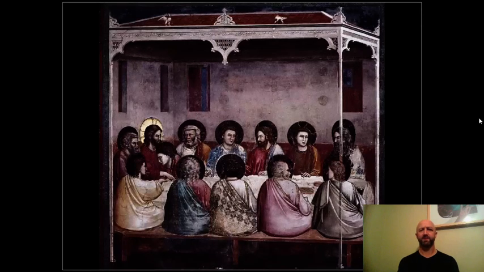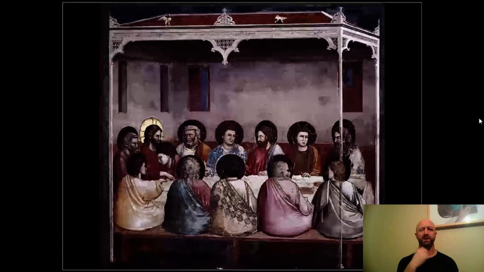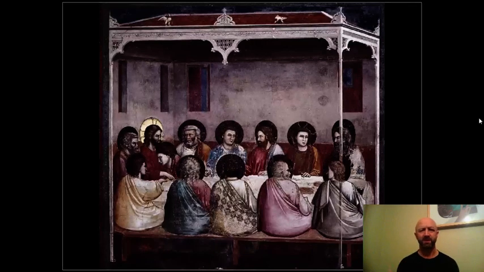And two things happen at this Last Supper. Number one, he tells them that one of them will betray him. And that's what's going on here. He's just announced, and remember how important this is, his closest followers all believe him to be God on earth. He tells them one of them will betray him to his death.